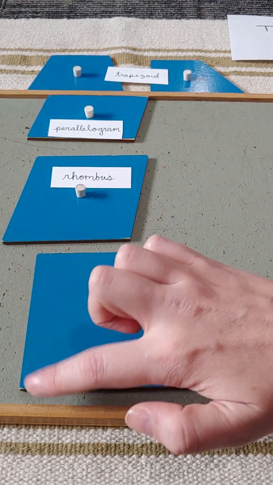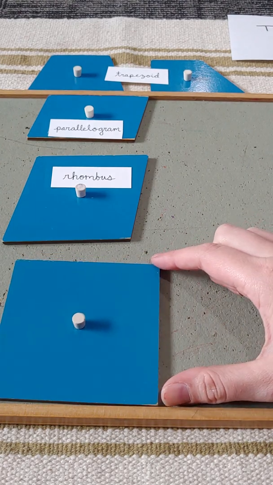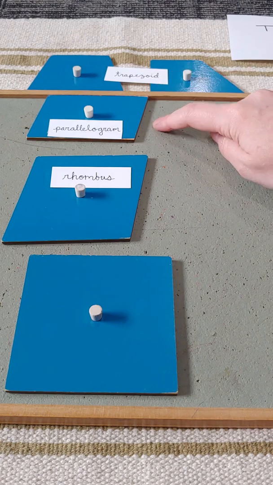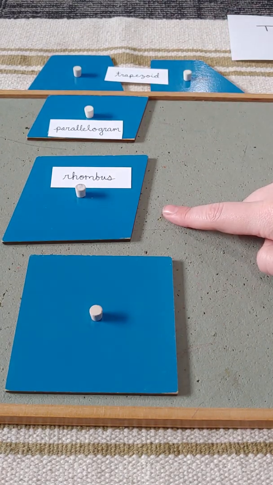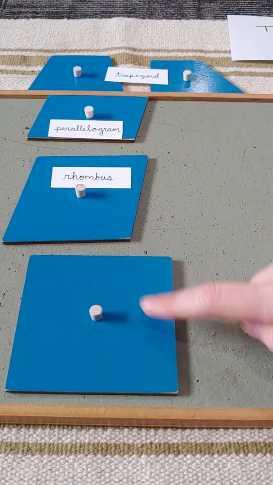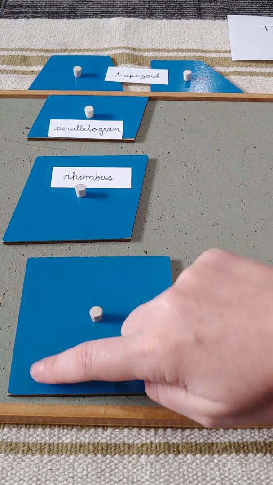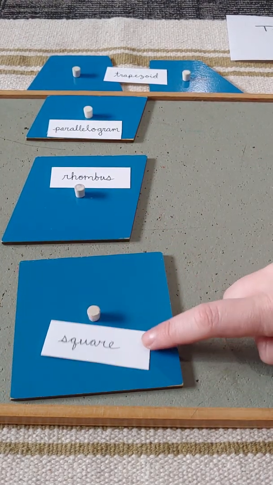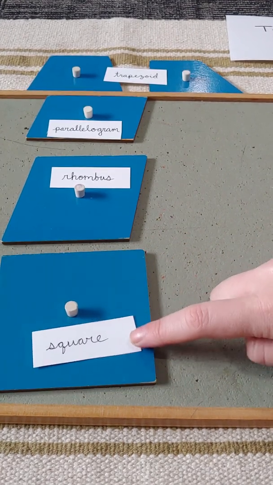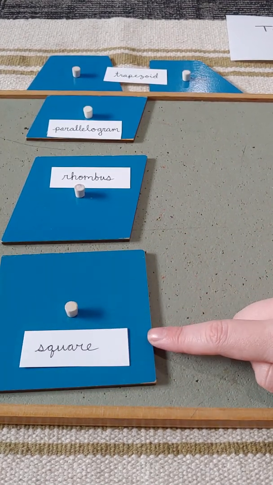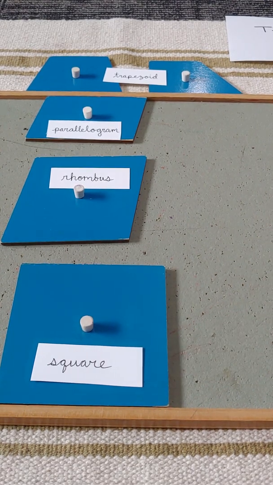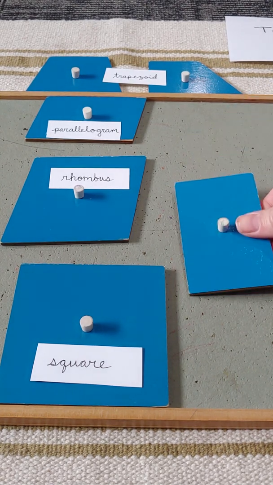All of its angles are 90-degree angles. So if you have a quadrilateral that has two sets of parallel lines and all of the sides are equal and its angles are all 90 degrees, it is given the name square. A square is a type of parallelogram, but saying square is more precise. Let's grab another one. How about this lovely quadrilateral here?